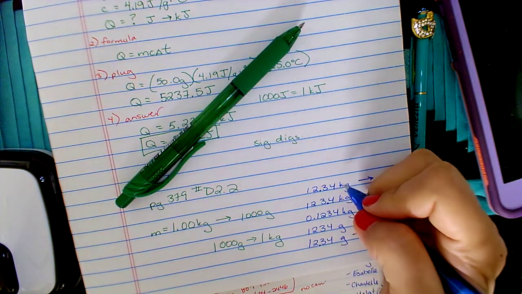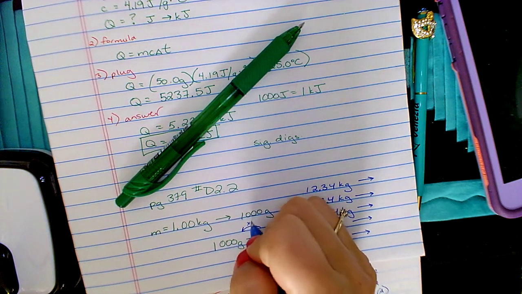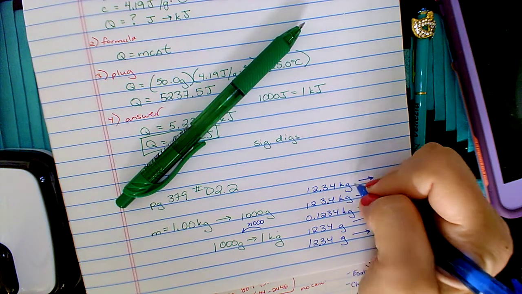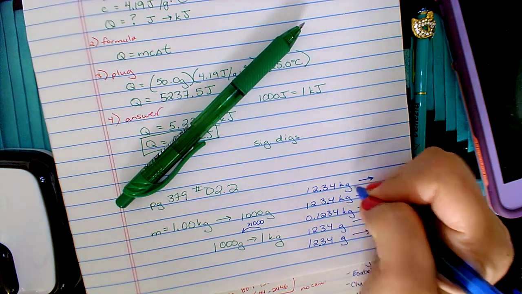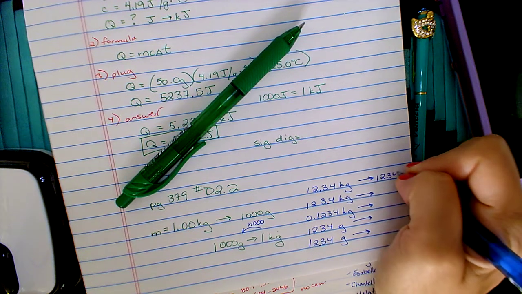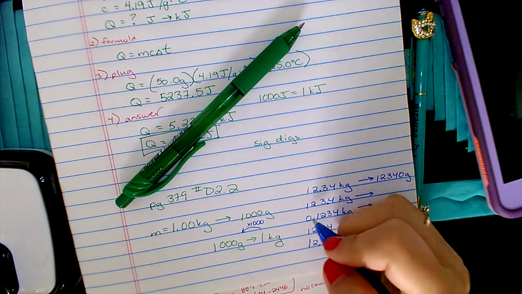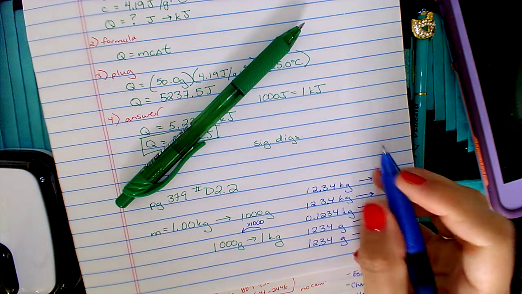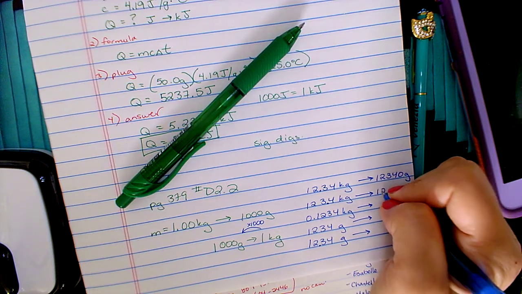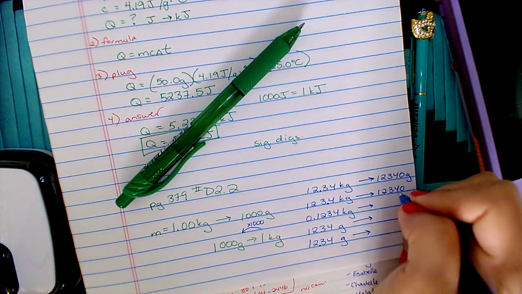To go from kilograms to grams, you're going to multiply by 1,000. That means it gets bigger, right? Move the decimal over 1, 2, 3, or punch it in your calculator. 123.4, move the decimal over 3 times, so your number is getting bigger. 1, 2, 3.